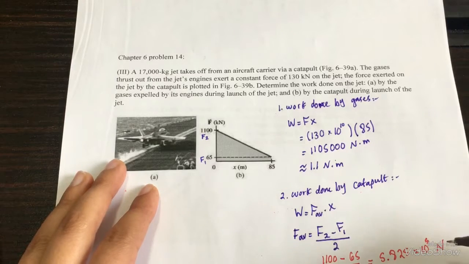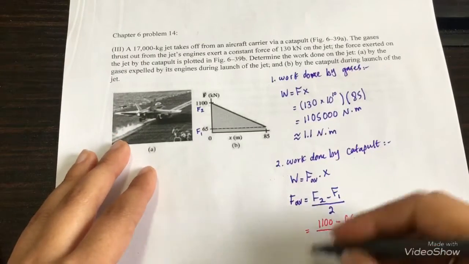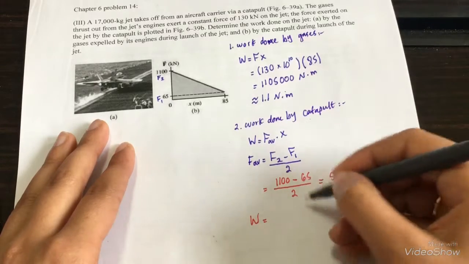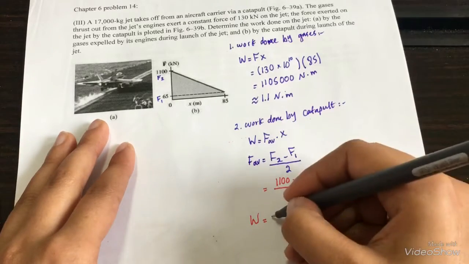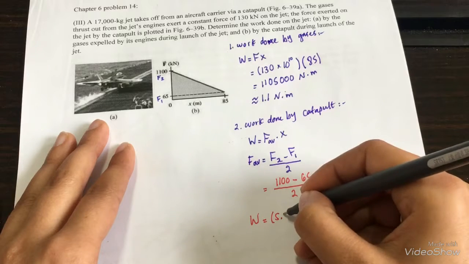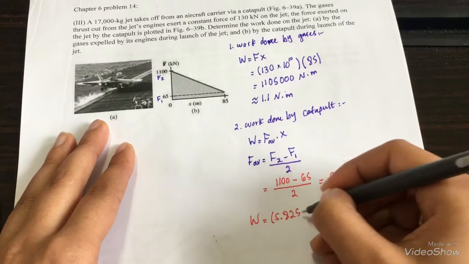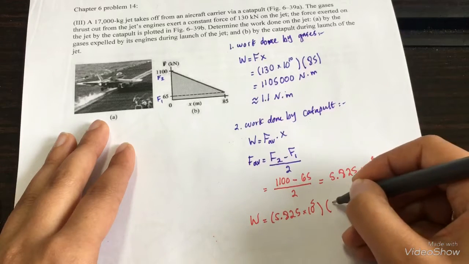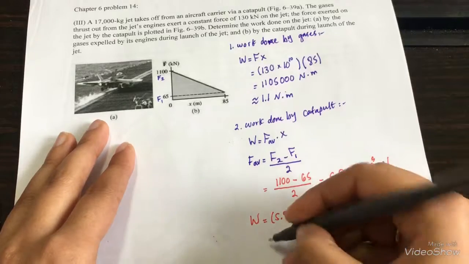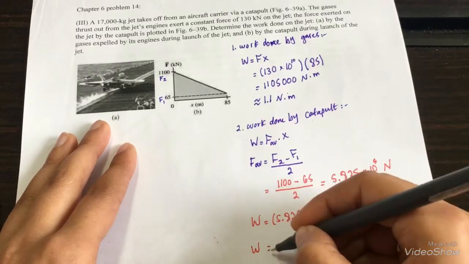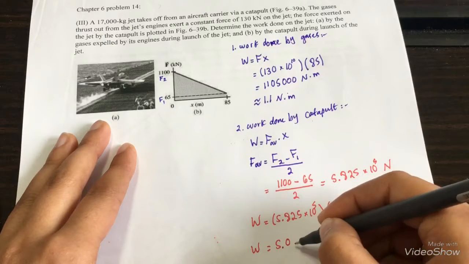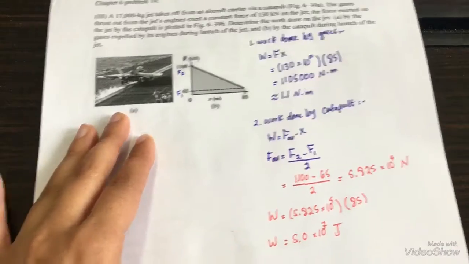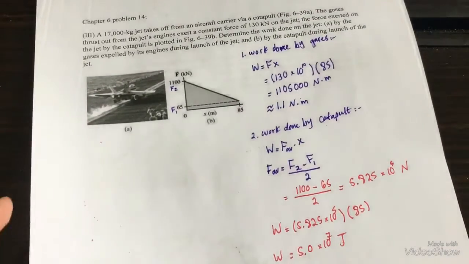So I just converted it. Here, the work, the average is that one, 5.825 times 10 to the 5, and 85 meter. Here the work is 5.0 times 10 to the 7 joule. And this is the final answer for this problem.